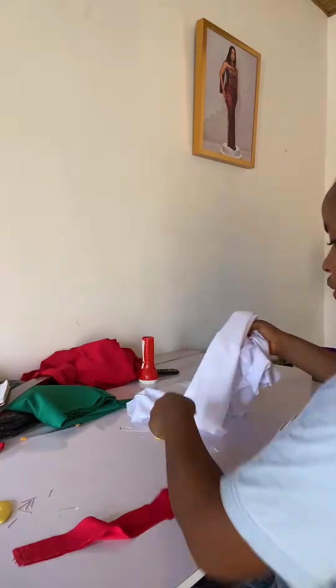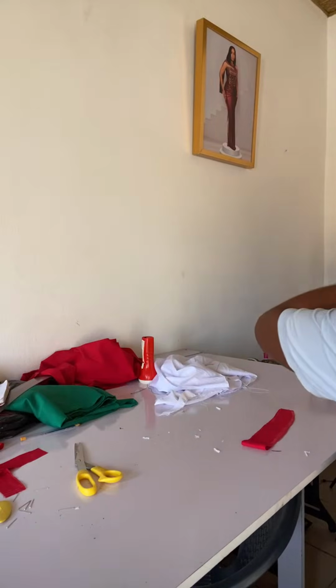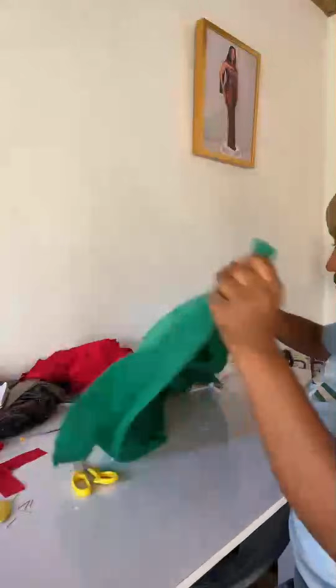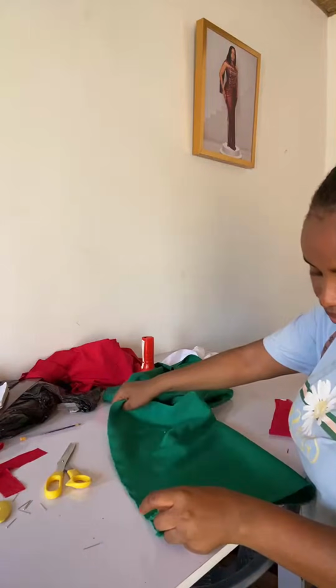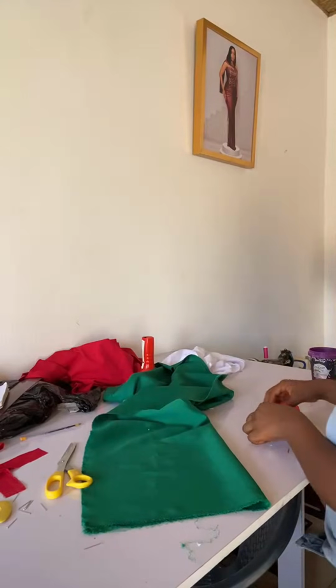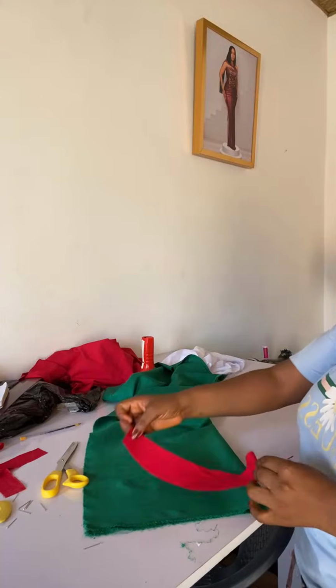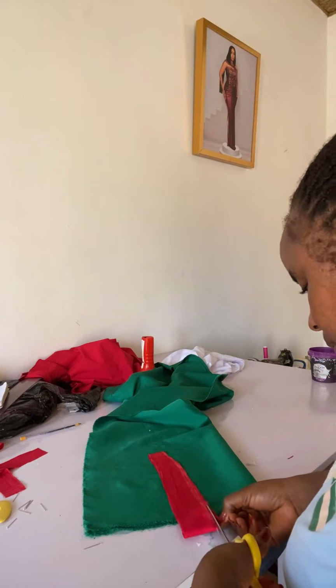So the second one or the third one that I will cut is the green. I'll be cutting the green parts. I'm cutting the green color, and this is how I will cut it. I'll also be folding my fabric into two, like so. I'll fold it into two like this, and I'll just go ahead and proceed to cut it. So I just have to shape.